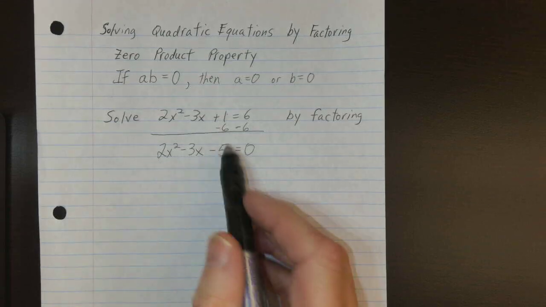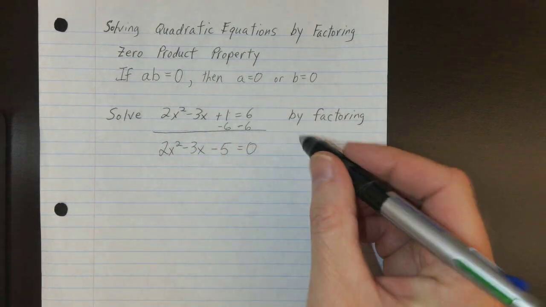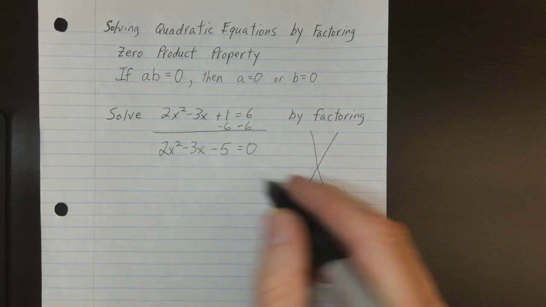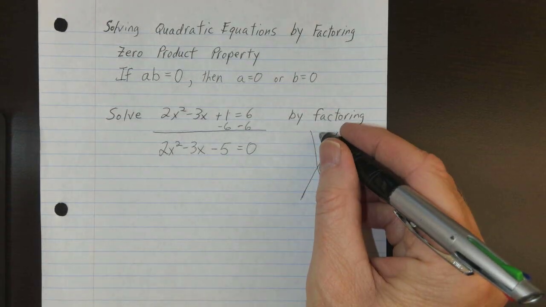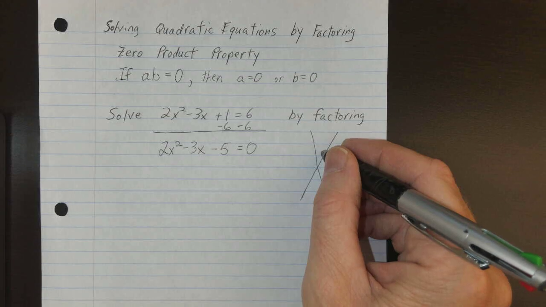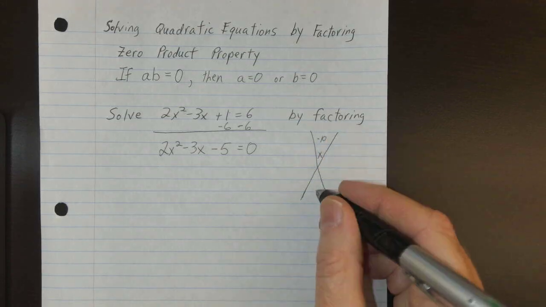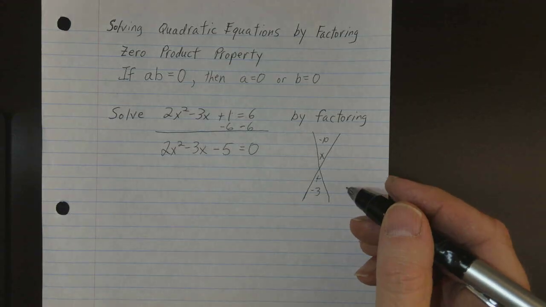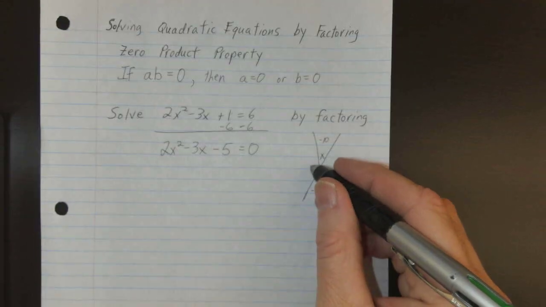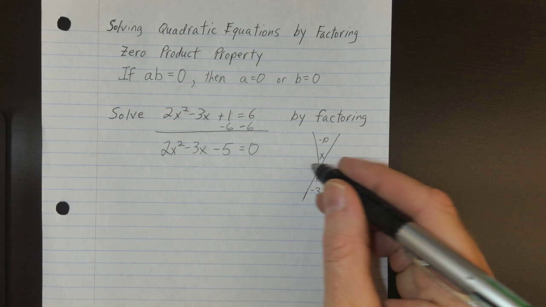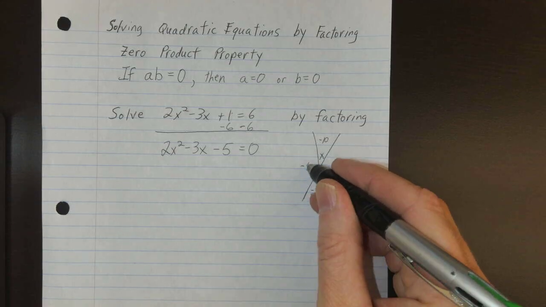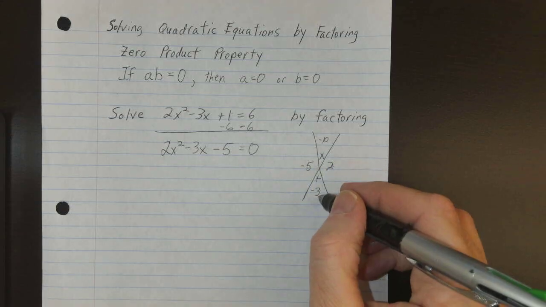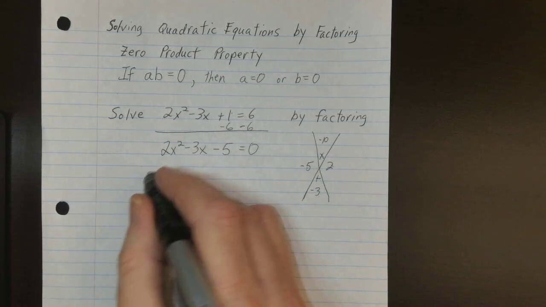All right, so I want to factor this. This is one of the ways of solving, and when it can be factored, it's nice. So 2 times negative 5, that is negative 10. So I need two numbers that multiply to negative 10 and add to negative 3. And it looks to me like negative 5 times 2 is negative 10. Negative 5 plus 2 is negative 3.